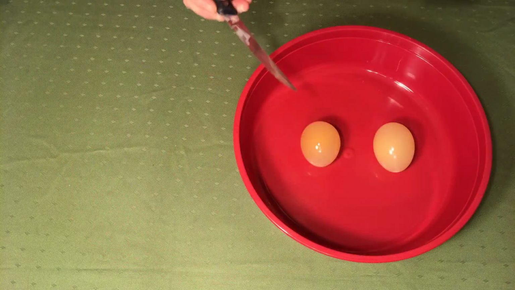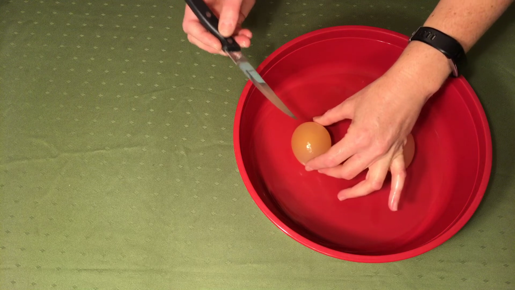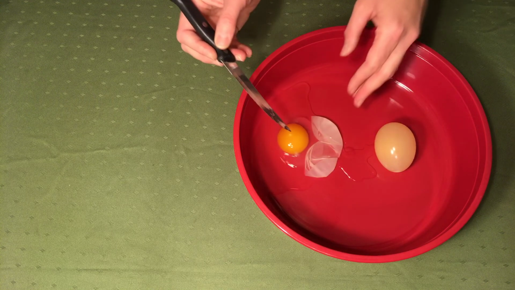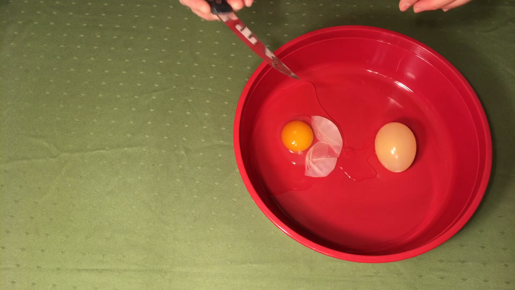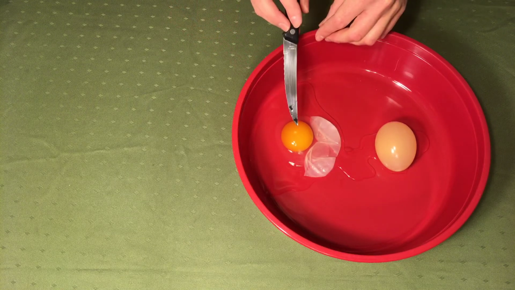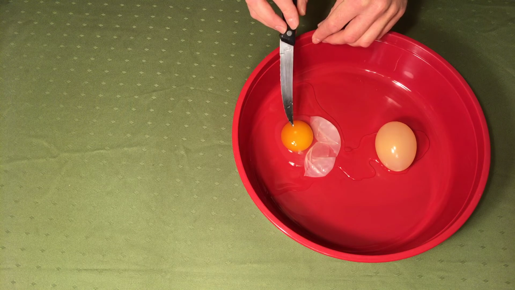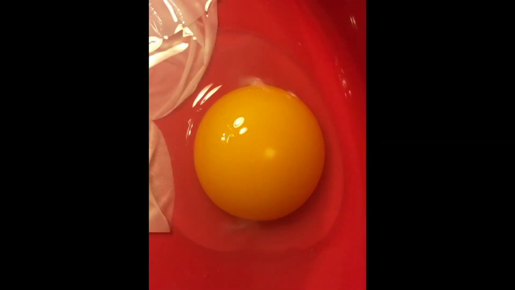First, I am going to very carefully pop the shell membrane of the egg that is 100% not fertilized. The shell membrane was super simple to pop. Right here is the germinal disc, which we learned about previously. And as you can see, the white is all concentrated and not spread out.